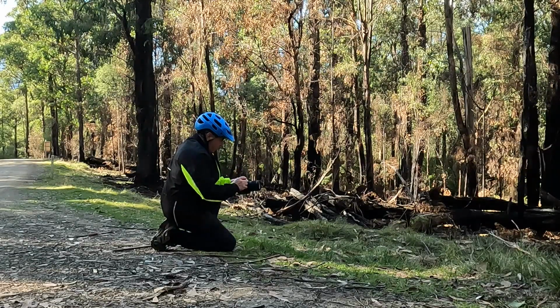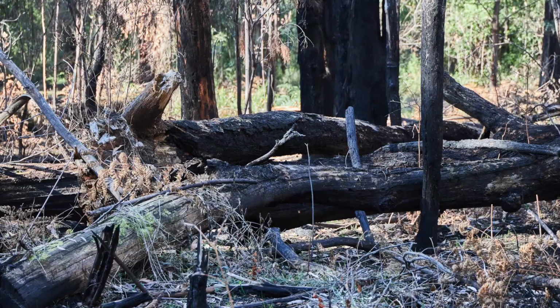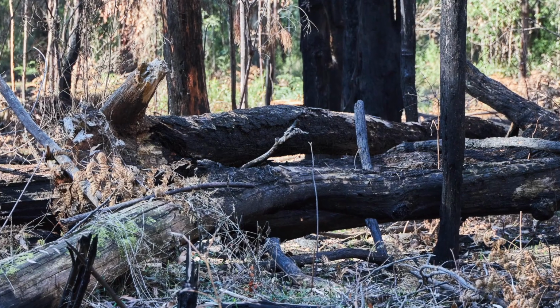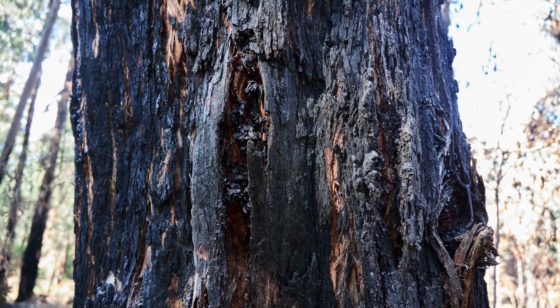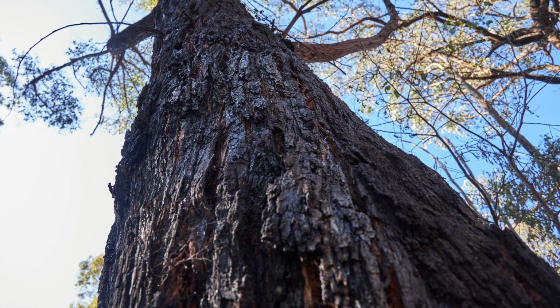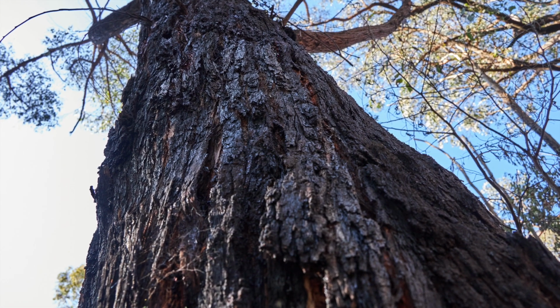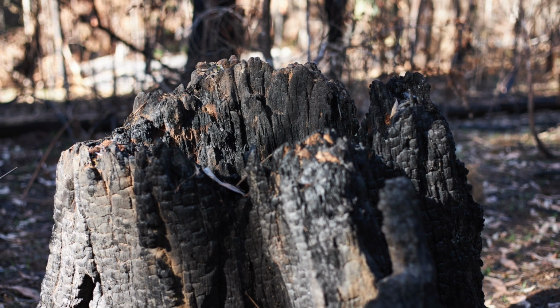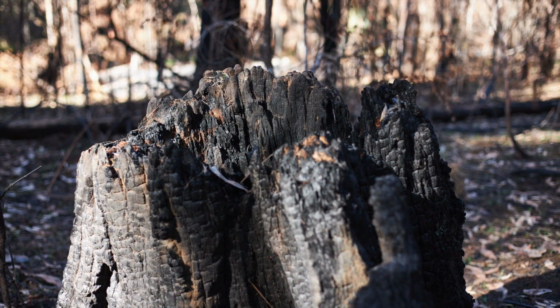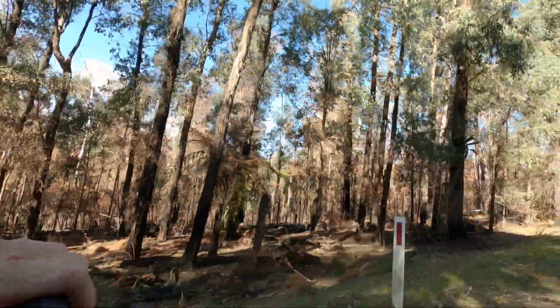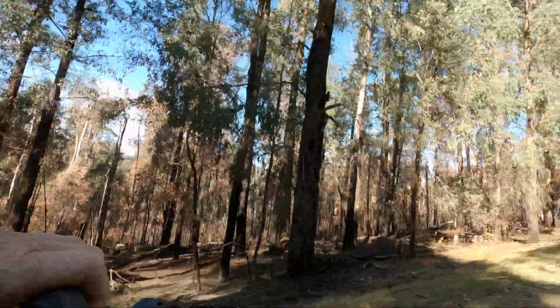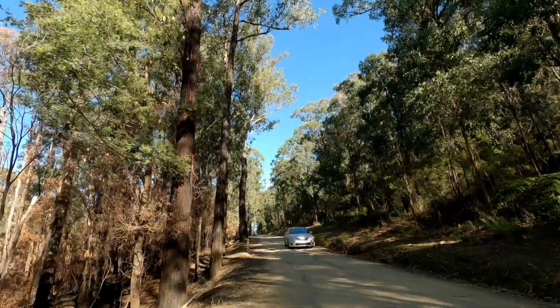I think I might take some photos here. So on the left there you can see where the fire has obviously come through this area.